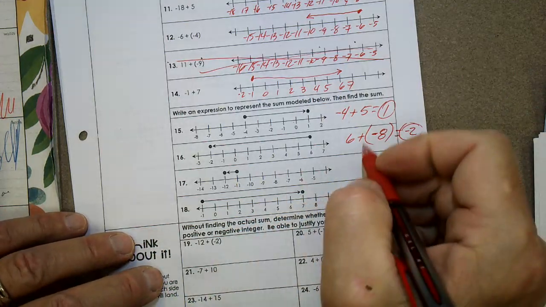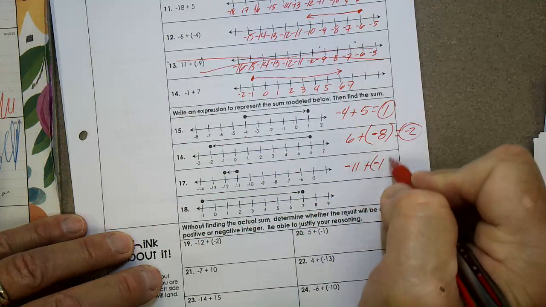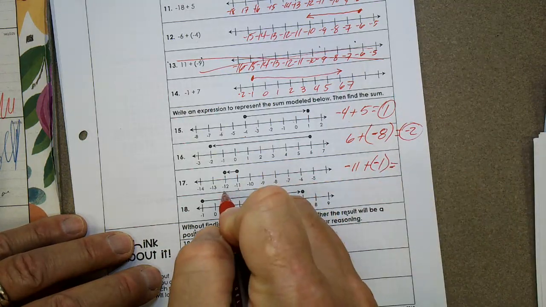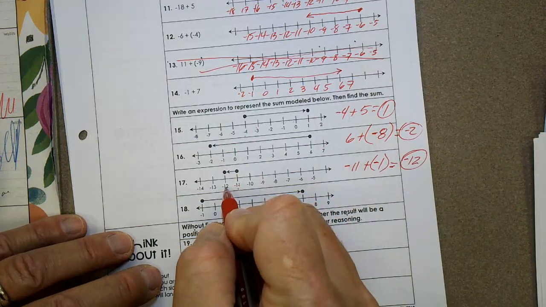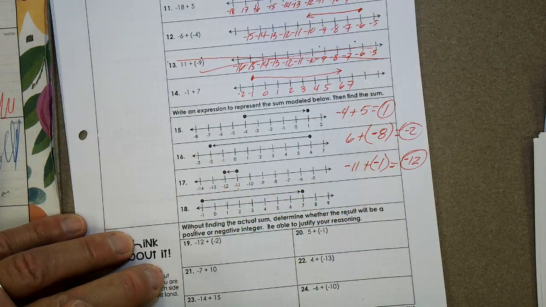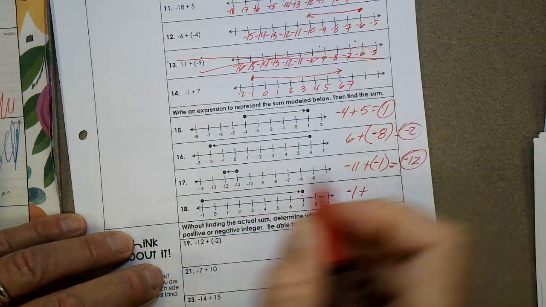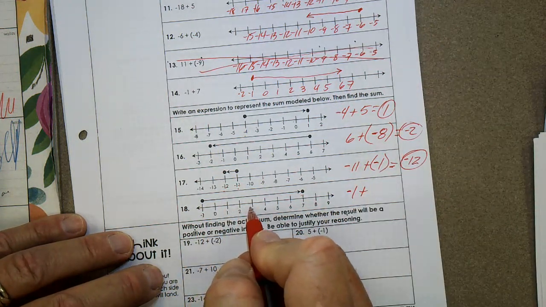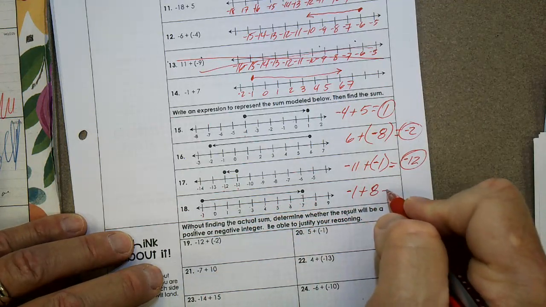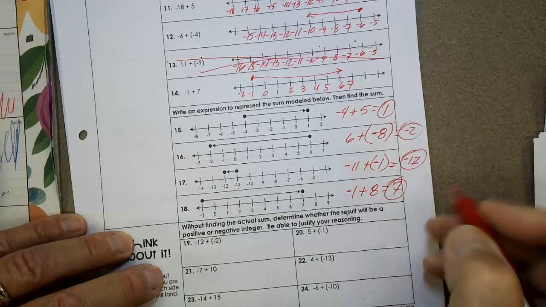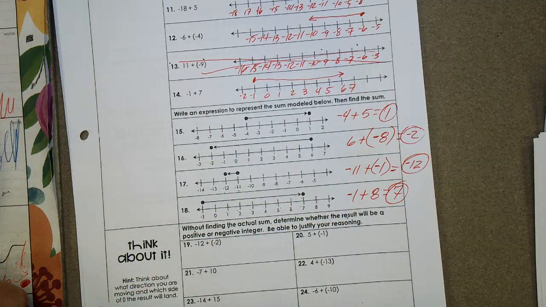Okay? We're going to start at negative 11, and we're going to add a negative 1, right? Because we're going that way, and we end up at negative 12, right? Negative 1. Our arrow's going to the right, so we're starting at negative 1, and we're going to add what? 1, 2, 3, 4, 5, 6, 7, 8. We're going to add 8, and we end up at 7. So we have to be able to go both ways, right?